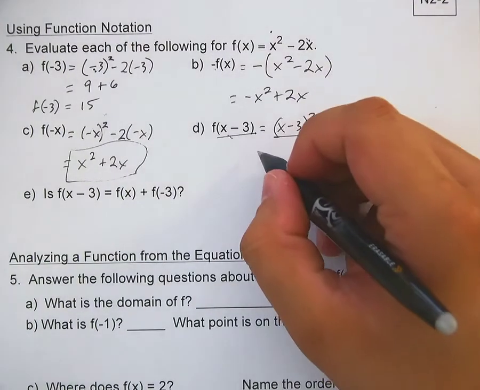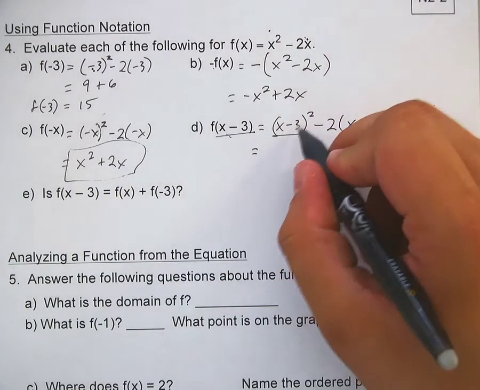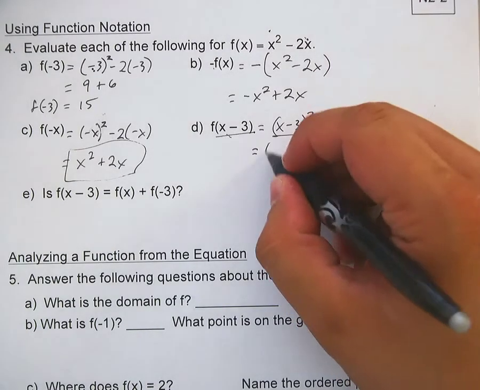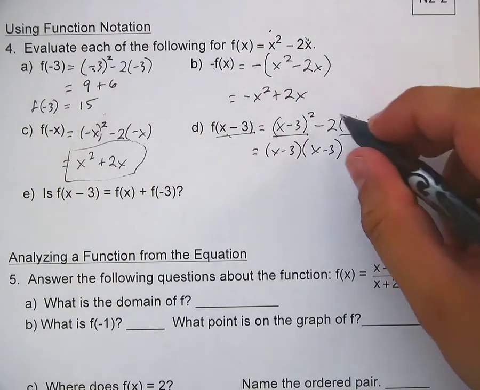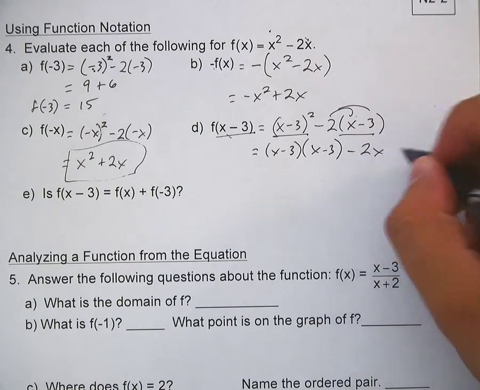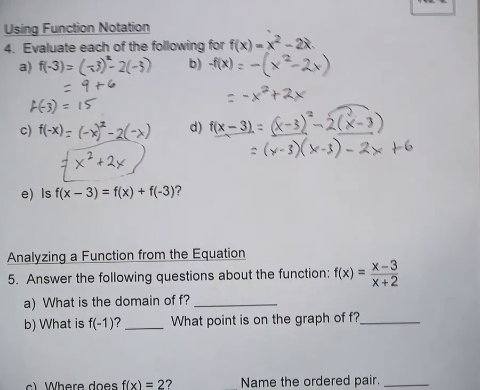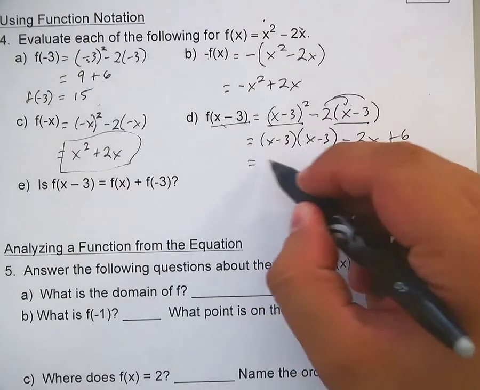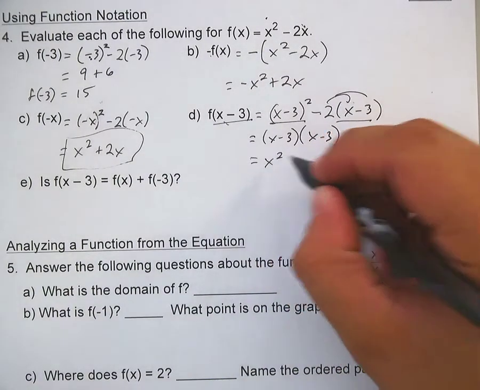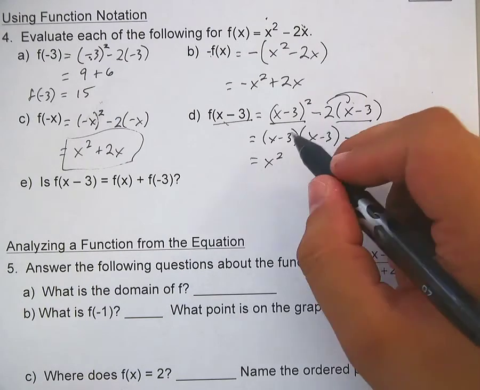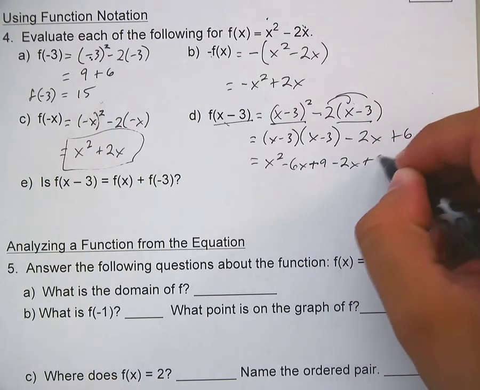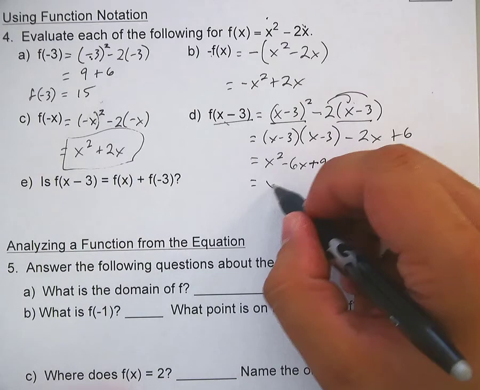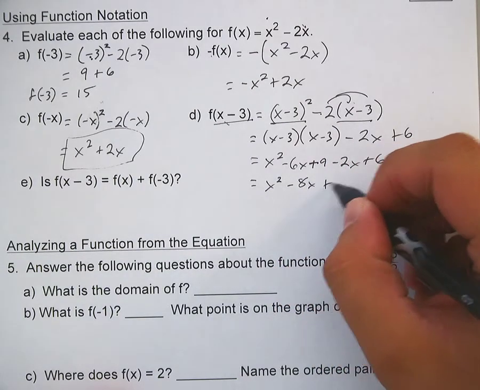All right? Now this one gets a little more complicated because x minus 3 squared is really x minus 3 times x minus 3. Then we can simplify this. Don't forget your negatives. So that's negative 2x and plus 6. Negative 2 times negative 3 is positive 6. Simplify this. FOIL it, if you will. X squared, right? You got minus 3 and a minus 3. Minus 6x plus 9 minus 2x plus 6. X squared minus 8x plus 15. All right? We're going to keep going.